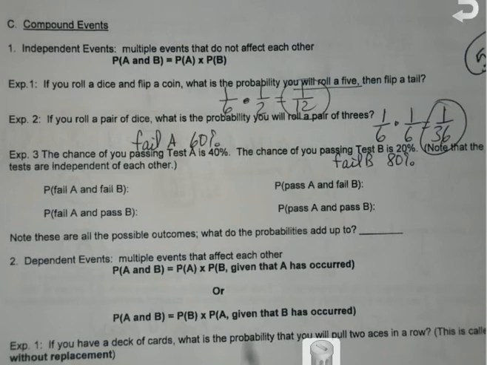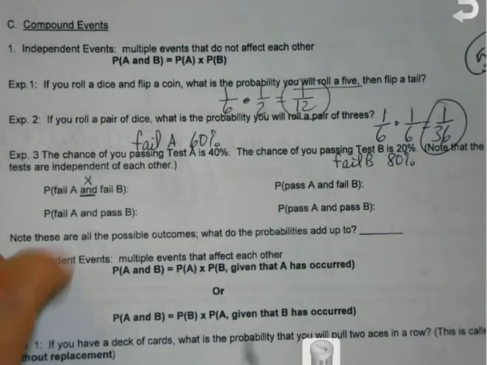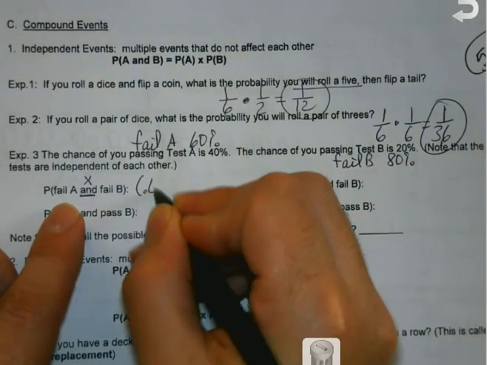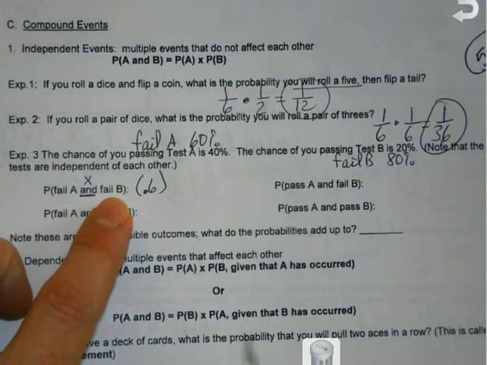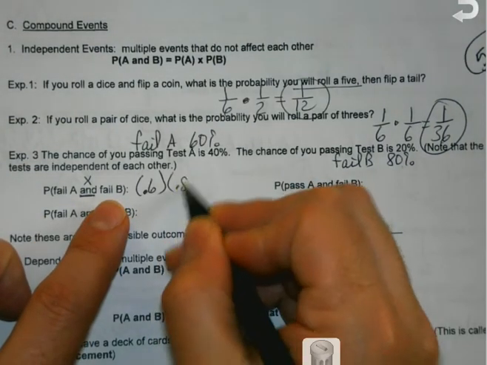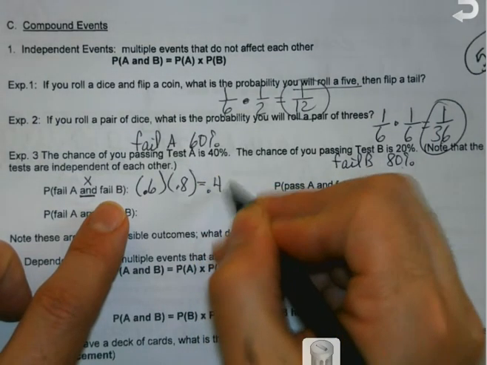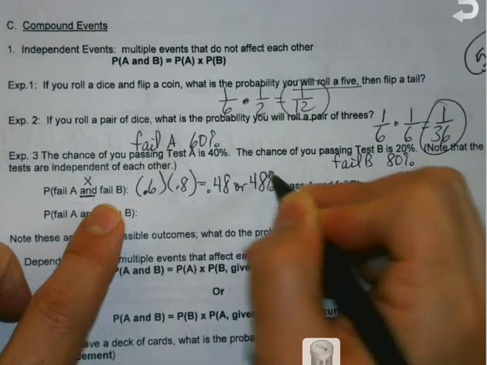The probability of failing A and B. When we have multiple or compound events, we multiply together. Fail A, 60%, but we normally will write these in decimal form. Failing B is 80%, or 0.80, and you multiply them together. And again, if you want to put the percentage back in at the end, you can.